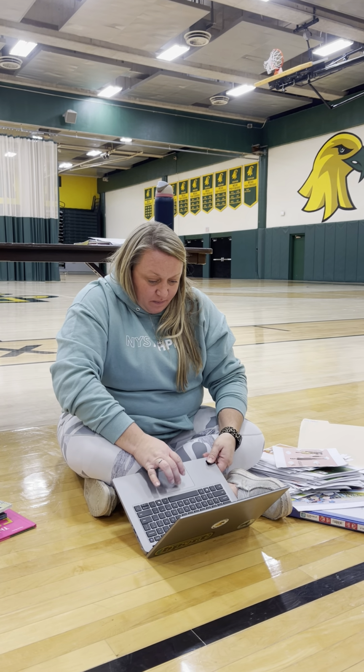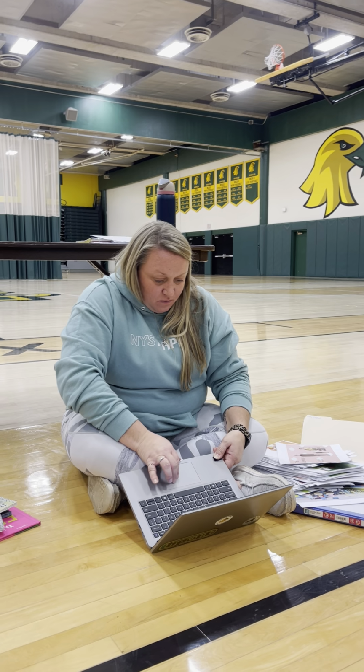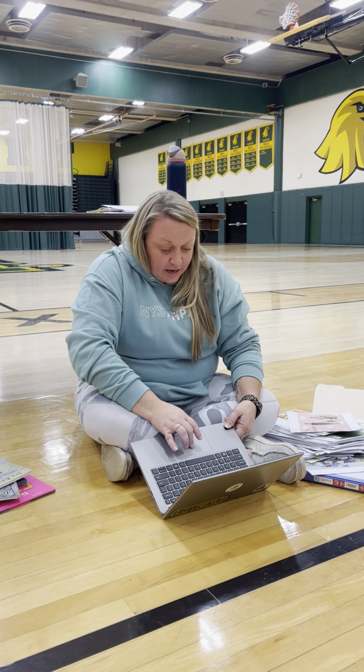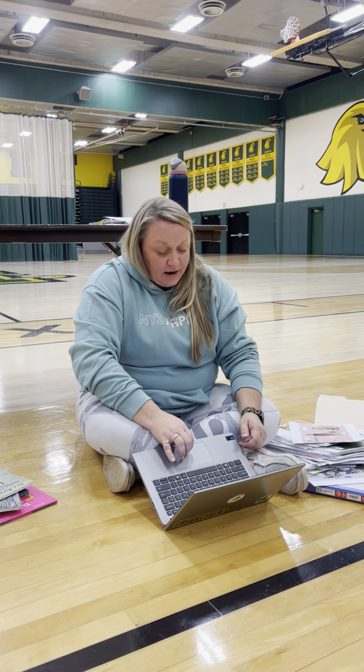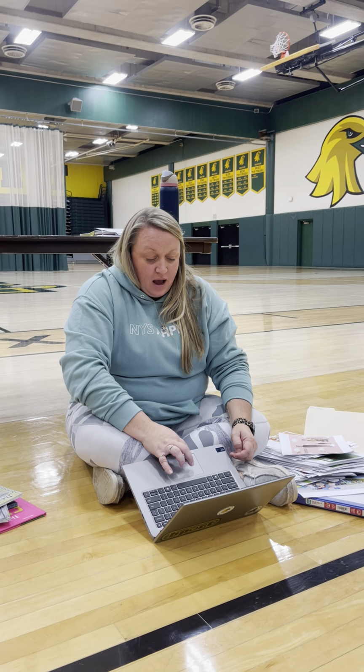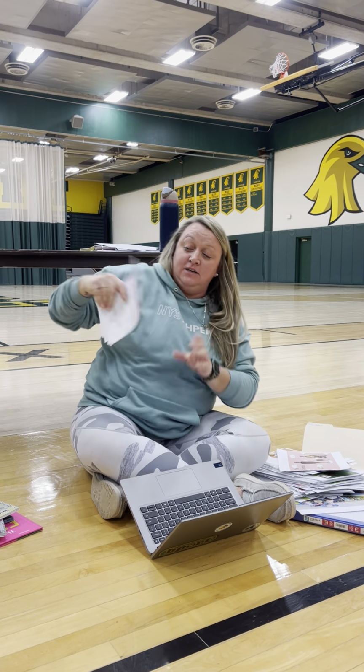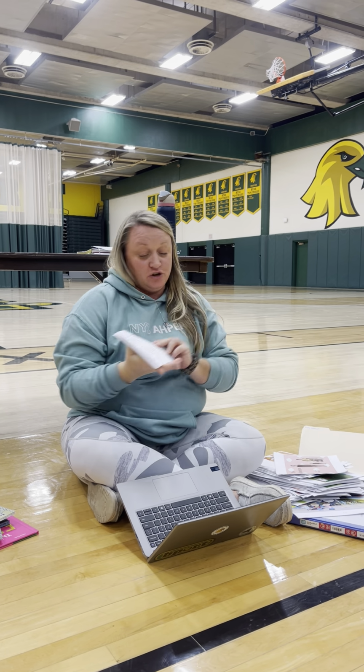Let me go back through. If you go back into Brightspace, I do have the grading form in there. You do not need to print this off. I will have these all printed off. They actually look like this. Okay, so I will have this for each group member. It basically just goes through the directions.